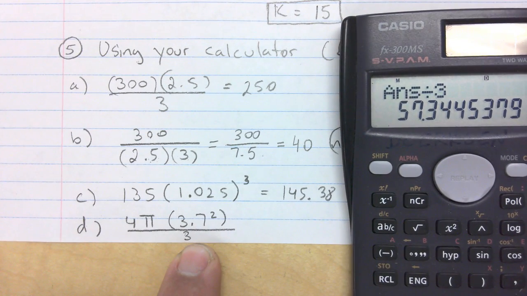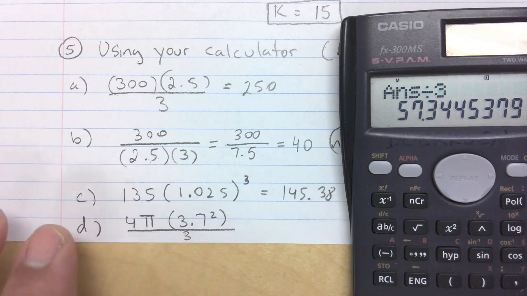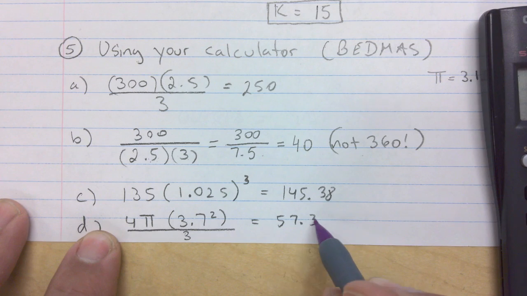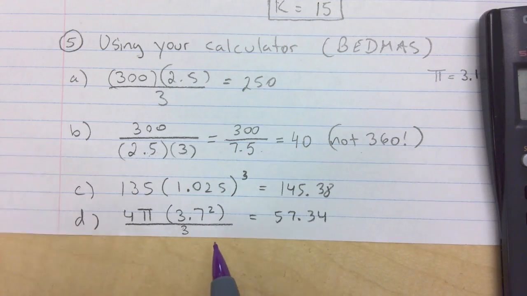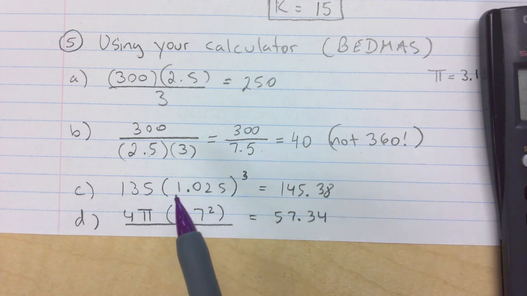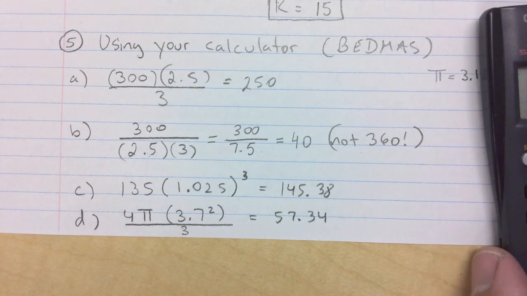So that's 57.34. Okay, so this should take you back to the surface area of a sphere and some volume. So that's what that is for.